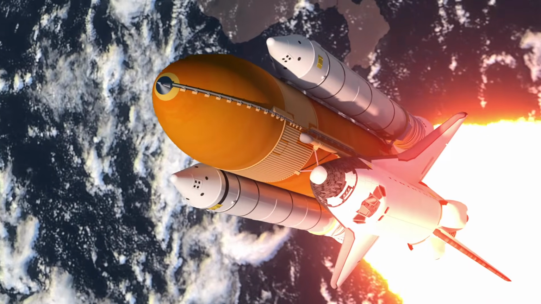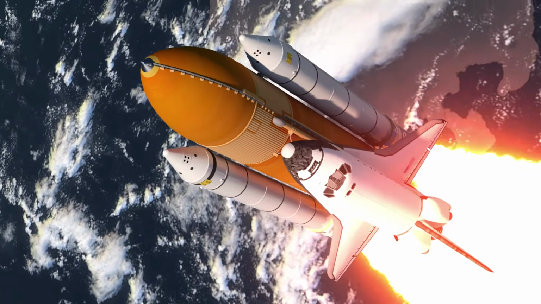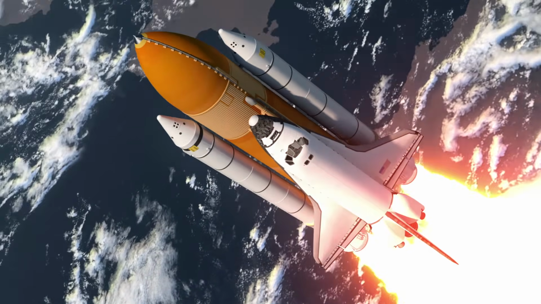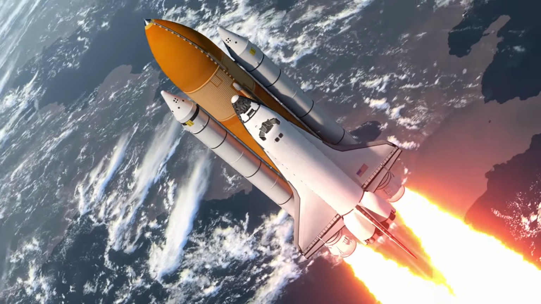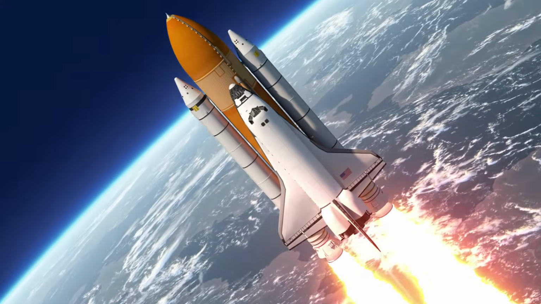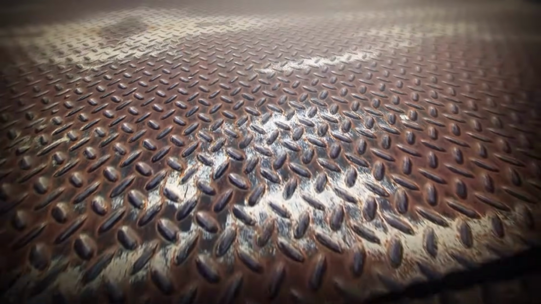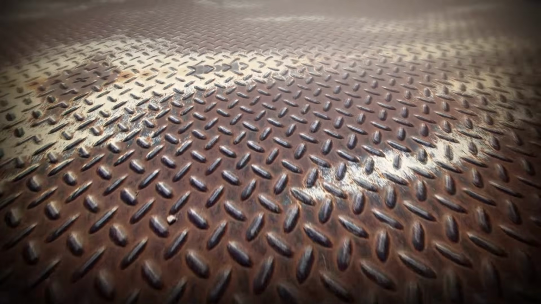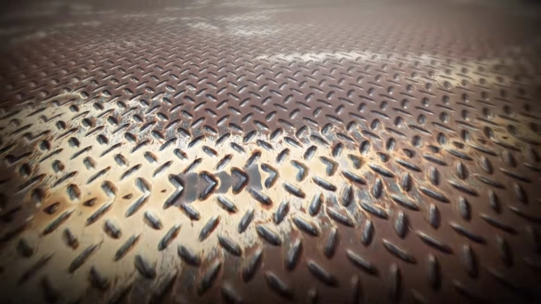For example, space travel is made possible by harnessing the tremendous power of the combustion of hydrogen gas and solid rocket fuel. And not all chemical reactions are fast. Rusting of iron can take place over many, many years.